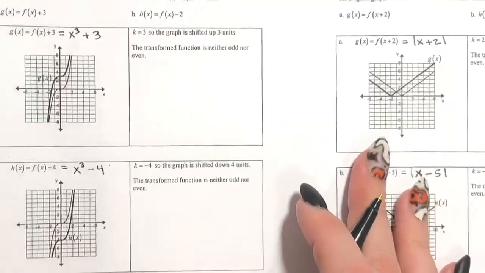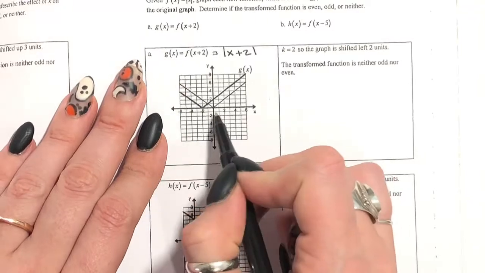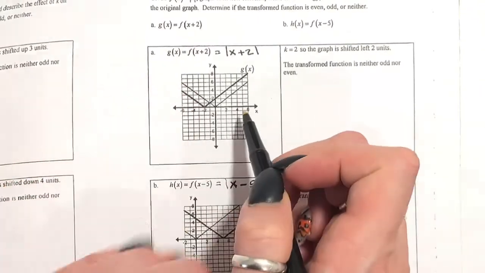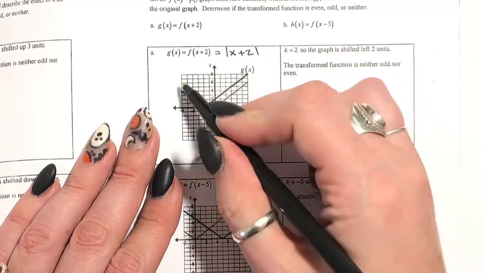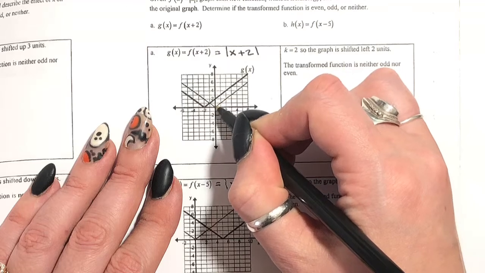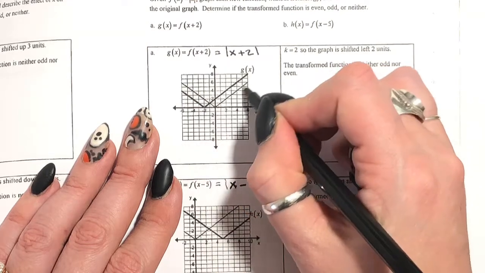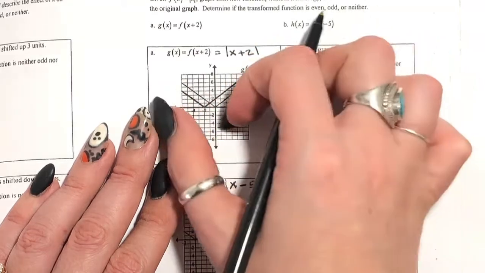And then horizontal shifts are similar. You can take, again, any of those shapes that we learned last time from our parent functions. So this one is your absolute value shape, where you get that V. So the parent function goes through 0, 0, sits on the x-axis right there at the origin, and then you can shift it left or right, up or down.